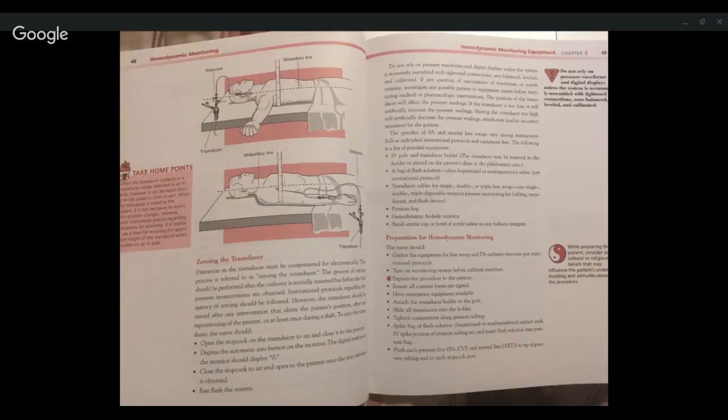A bag of flush solution, often heparinized or non-heparinized saline, per institutional protocol. Transducer cables for single, double, or triple line setup. One single, double, or triple disposable invasive pressure monitoring kit. Tubing, transducers, and flush device. Pressure bag, hemodynamic bedside monitor, and a small sterile cup or bowl of sterile saline to test balloon integrity.